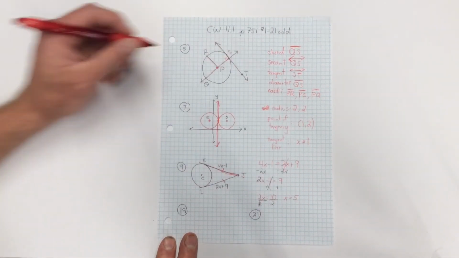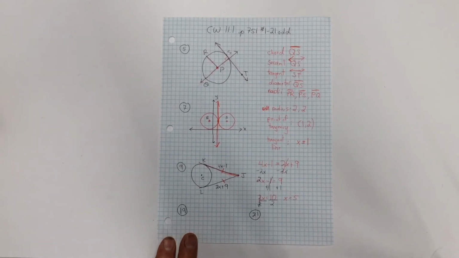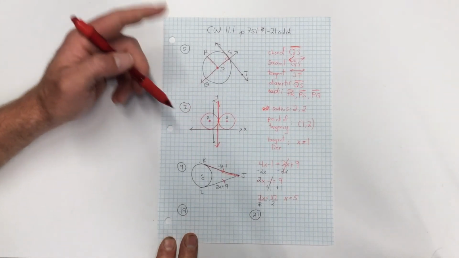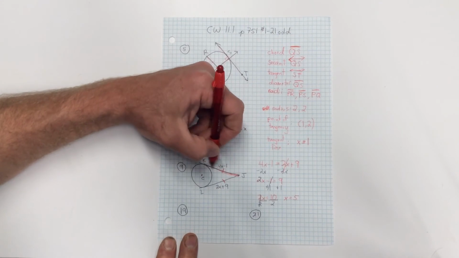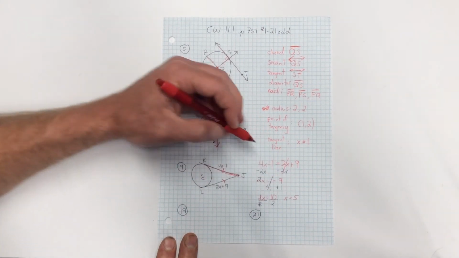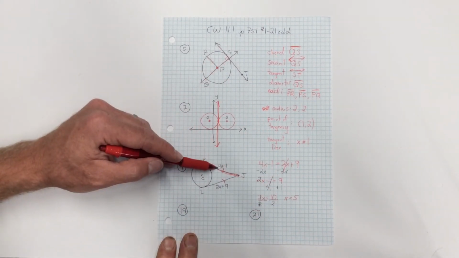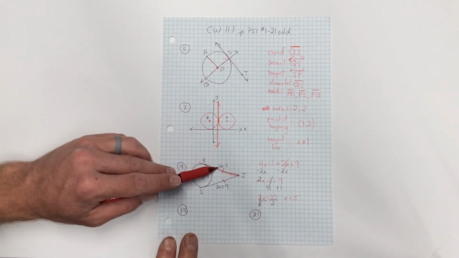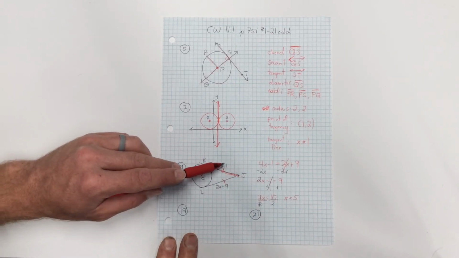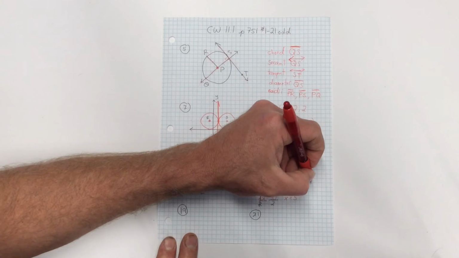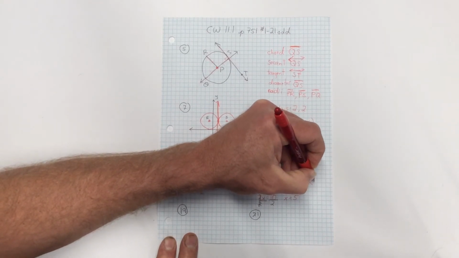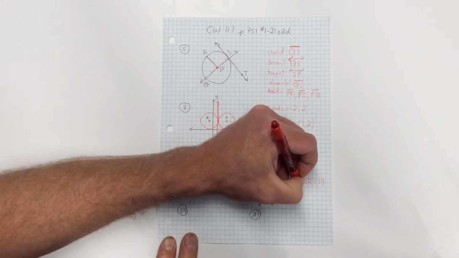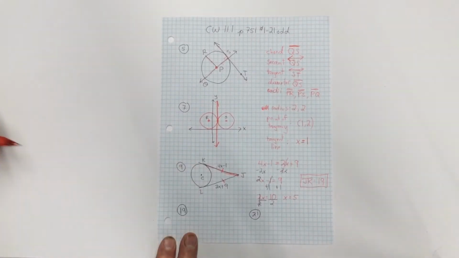Now, before you put that as your answer or click on that on a quiz or test, realize, again, the question asked us for JK. And so the answer is not 5. I need to plug 5 back into this equation. So 5 times 4 is 20. 20 minus 1 is 19. So JK is equal to 19. And that is my final answer.